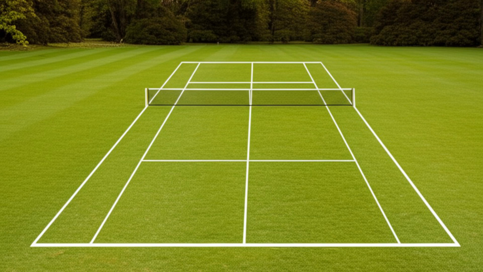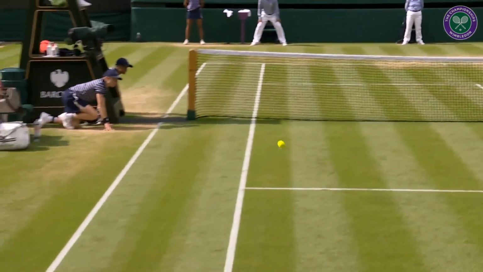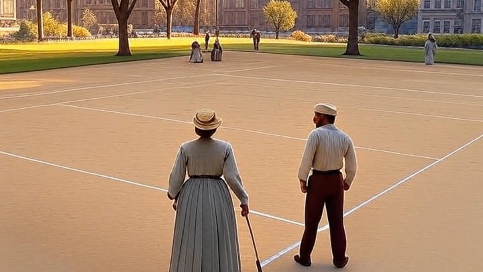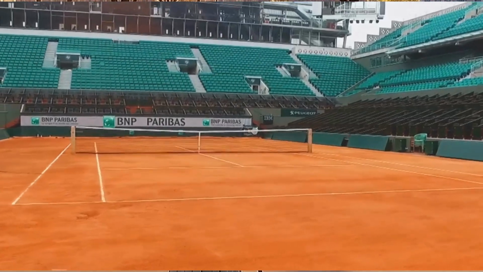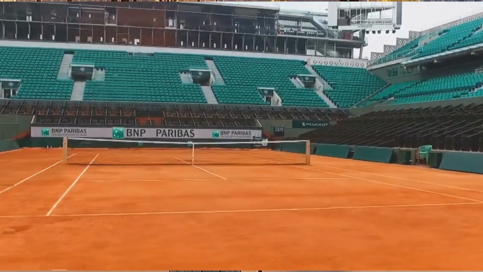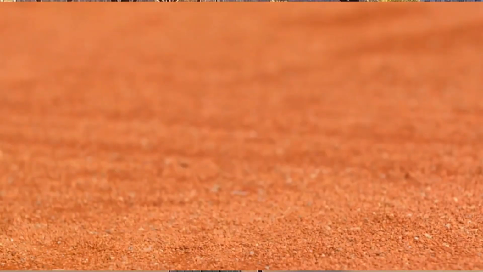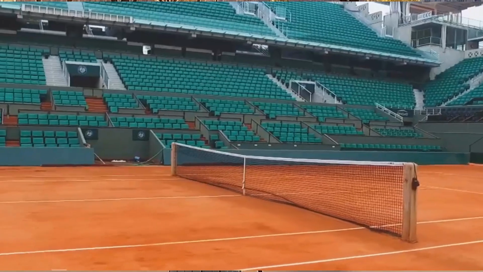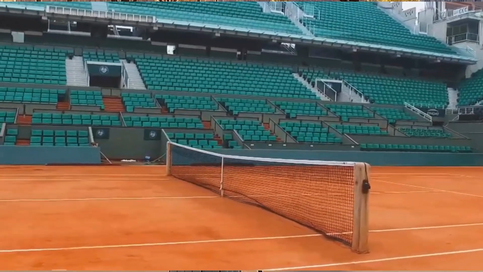Surface evolution. Grass, dominant until the 1970s. Grass courts, for example, Wimbledon, are fast, with low ball bounce. They require meticulous maintenance, limiting their use today. Clay, popularized in the 1890s. Clay courts, e.g., Roland Garros, are slower, with high bounce, encouraging longer rallies. They measure identically but play differently due to surface texture.